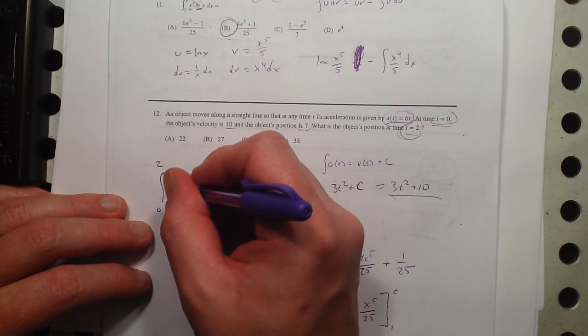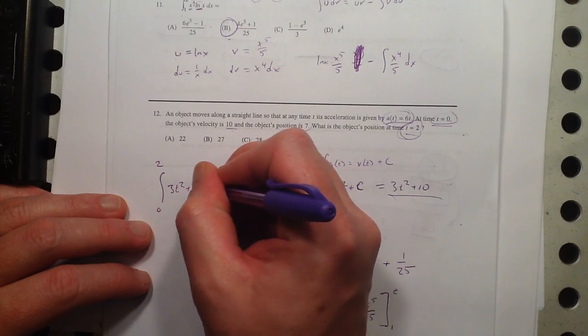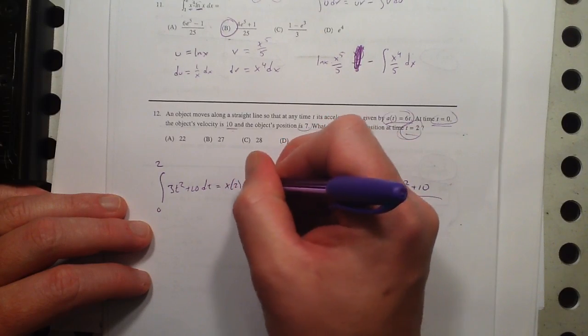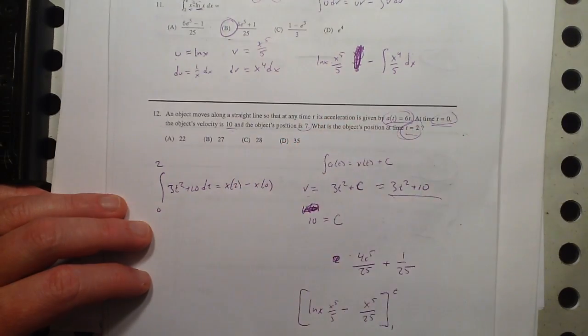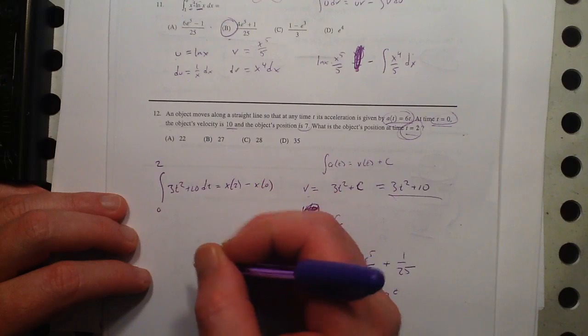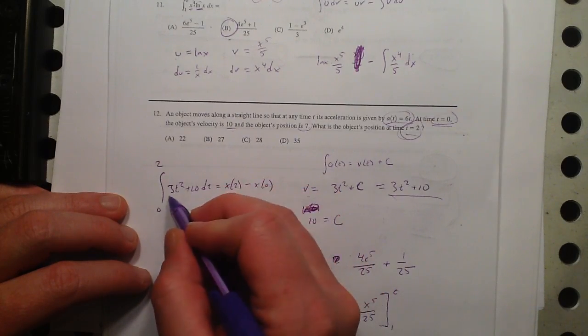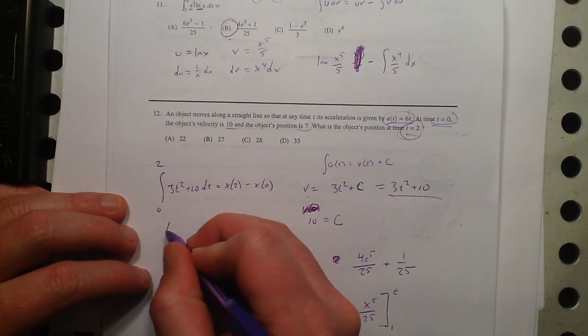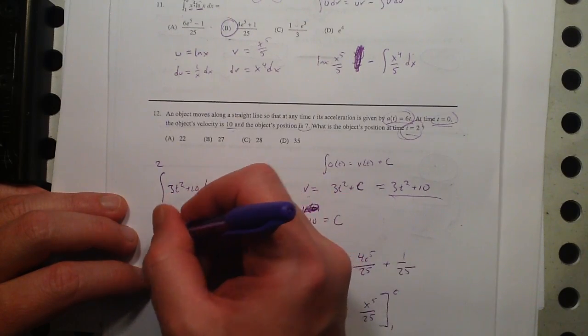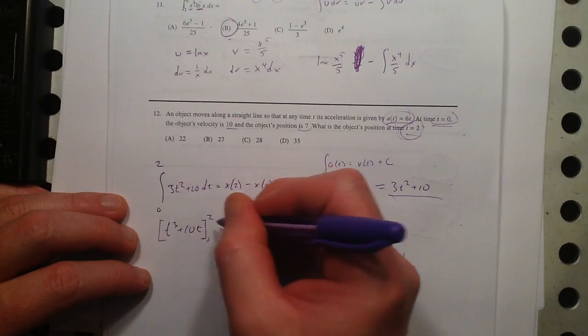Area under the velocity function, which is 3t squared plus 10 dt, is equal to position at 2 minus position at 0. Now, I like this way a little bit better, but you could have done another antiderivative and solved for c. Okay, so antiderivative of that is t cubed plus 10t from 0 to 2.